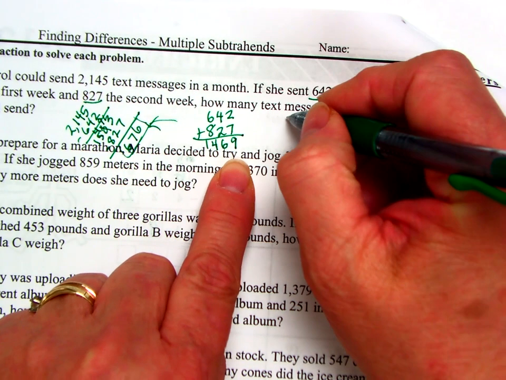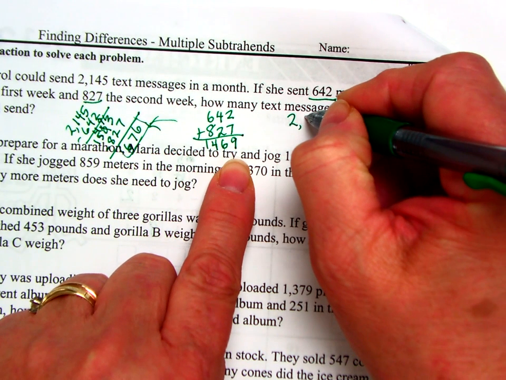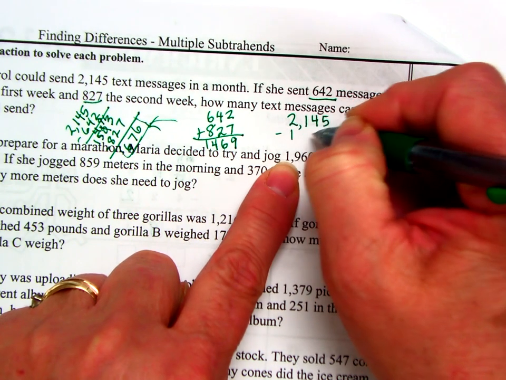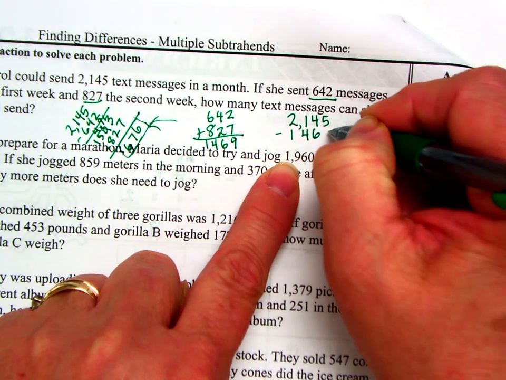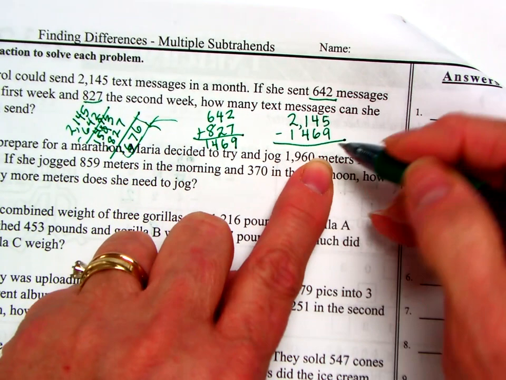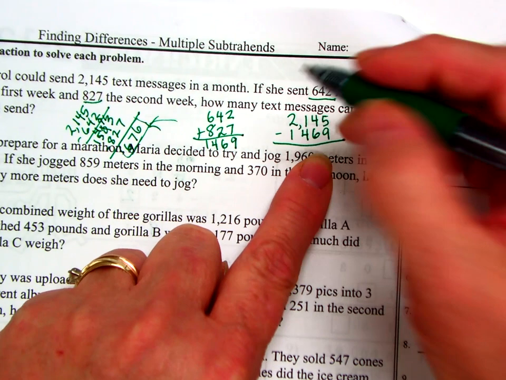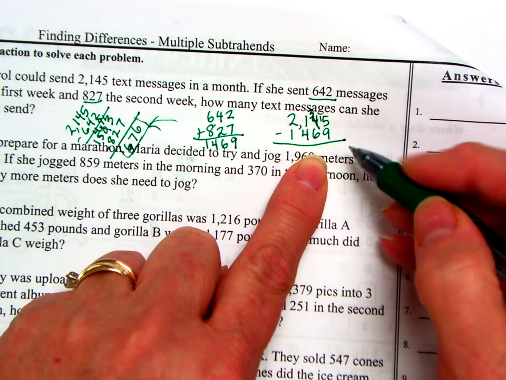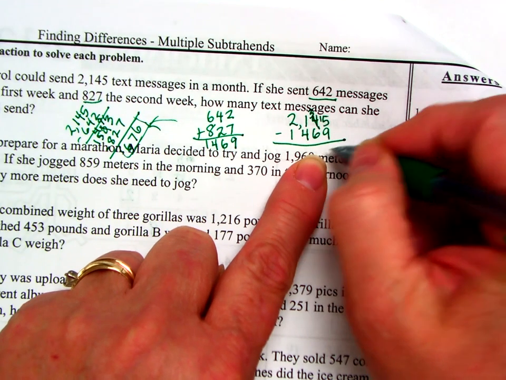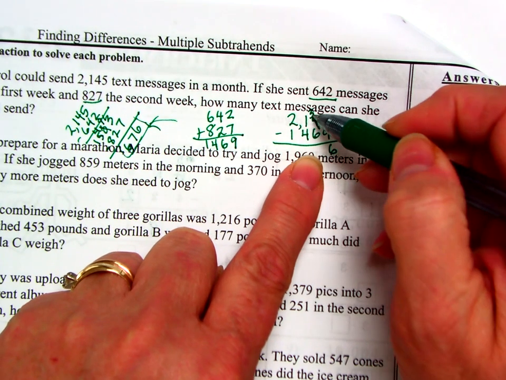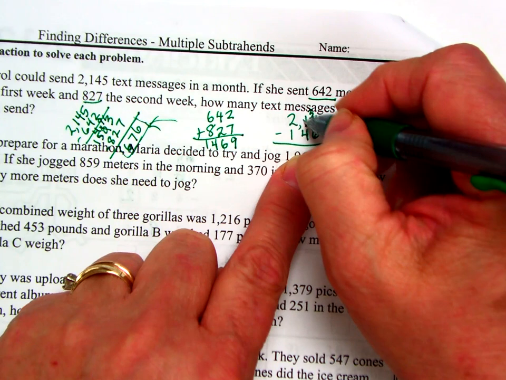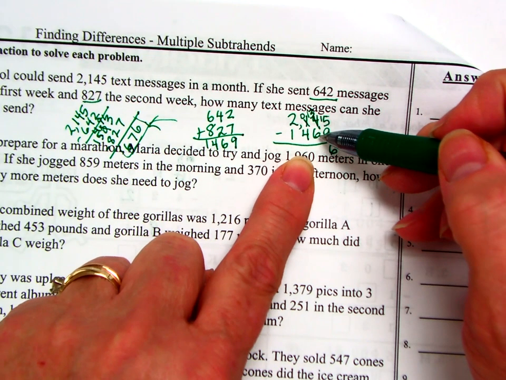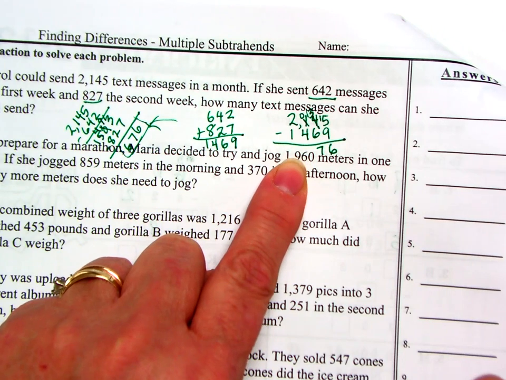Now I can just do one subtraction problem, 2,145 minus 1,469. And 5 minus 9, I can't do that, so I have to borrow from the 4 and make it a 3 to make this a 15. 15 minus 9 is 6. 3 minus 6, I can't do that either, so I'm going to have to borrow from the 1 and make this a 13. 13 minus 6 is 7.